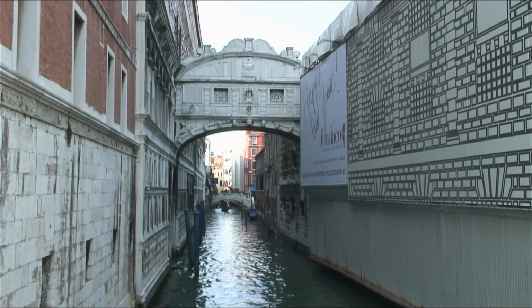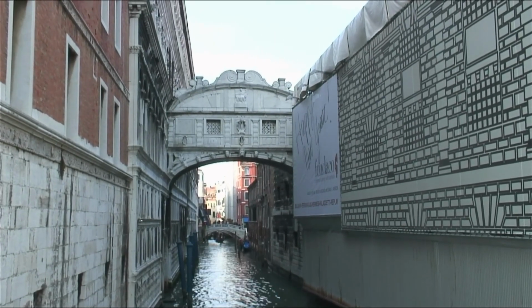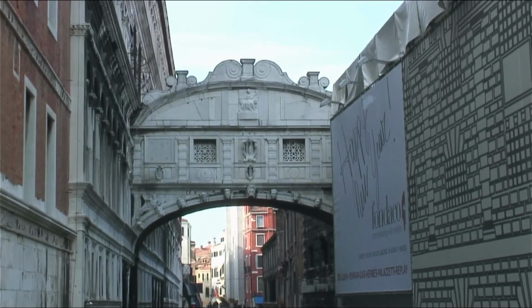It's called the Bridge of Sighs. It connects the Doge's Palace on the left, records and prisons, to the buildings on the right.